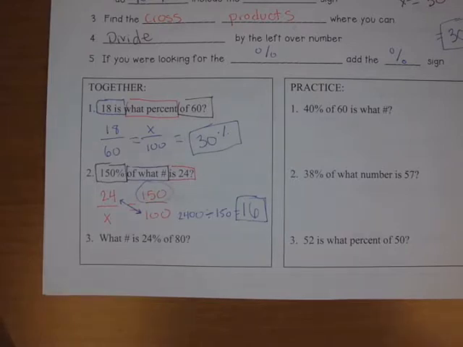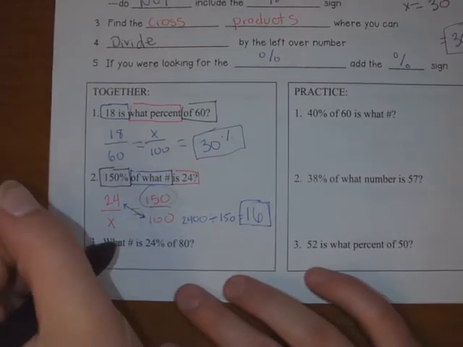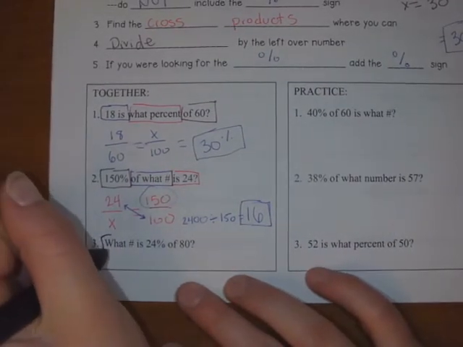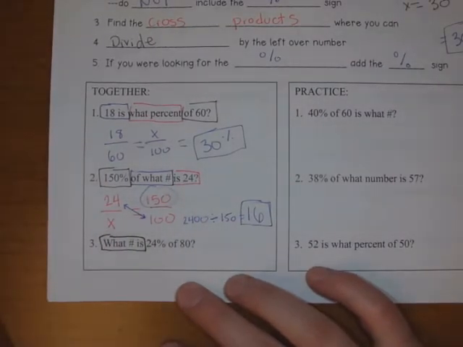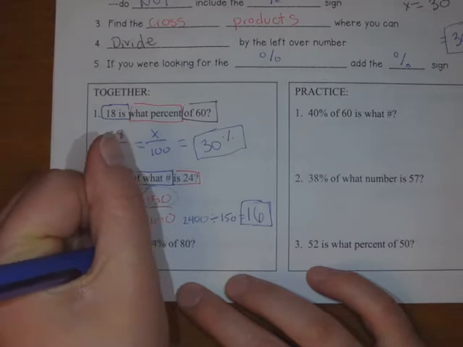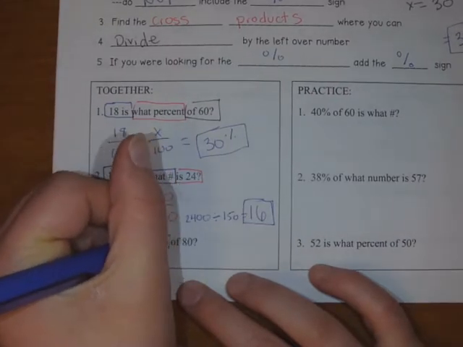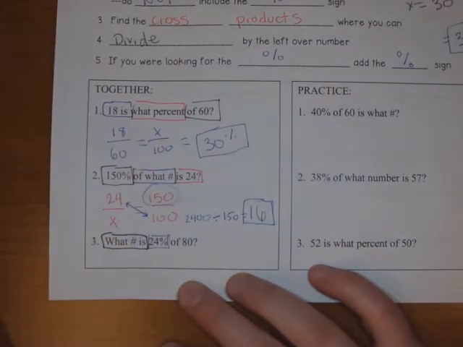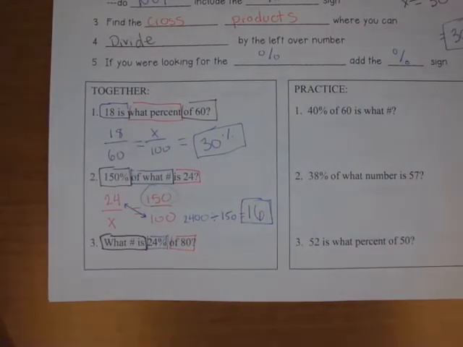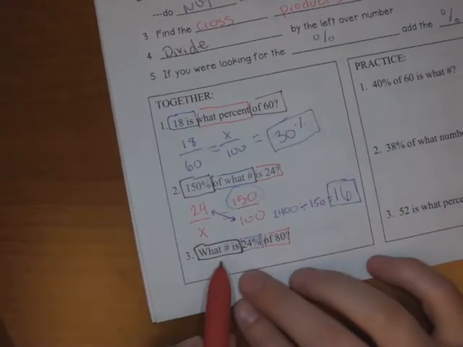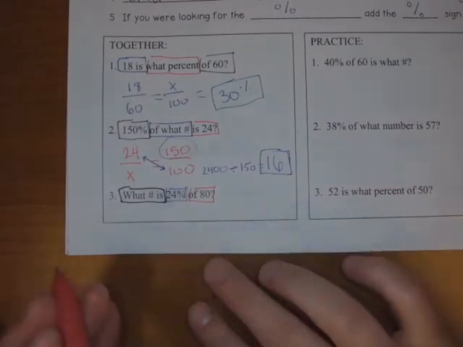Okay, let's look at the next one. You have what number is 24% of 80. And so now, what number is, we don't know what the is.